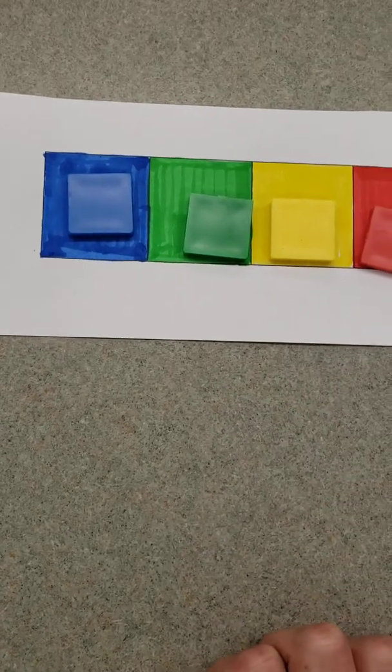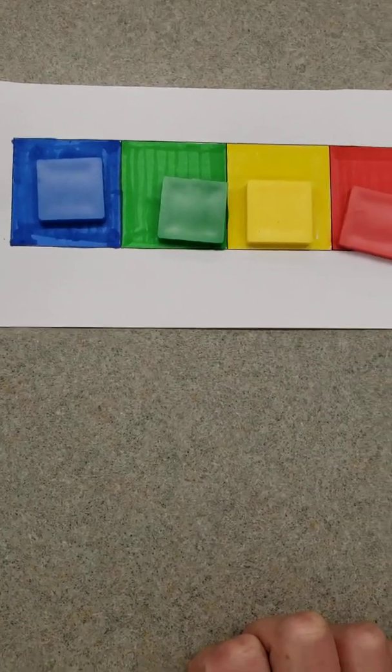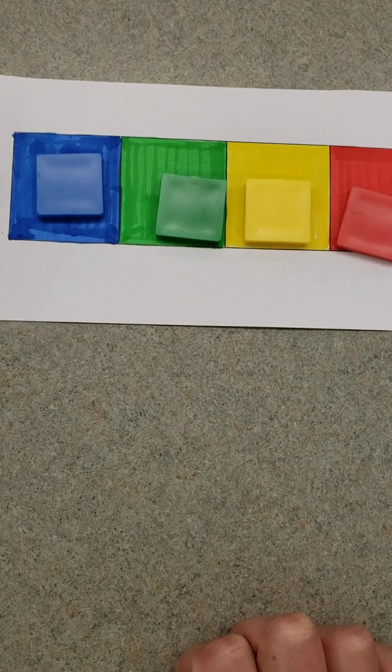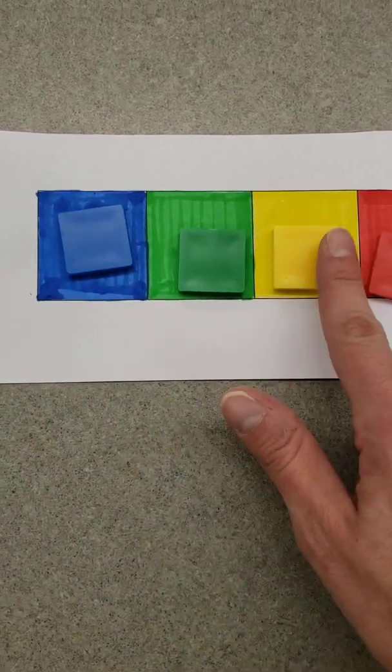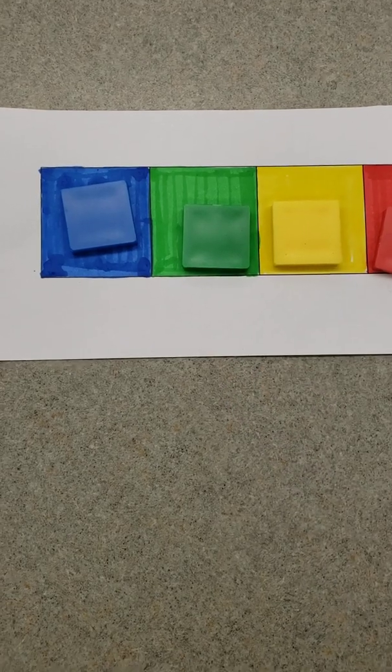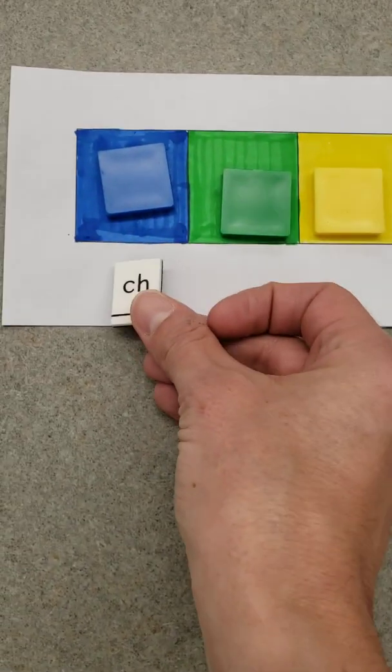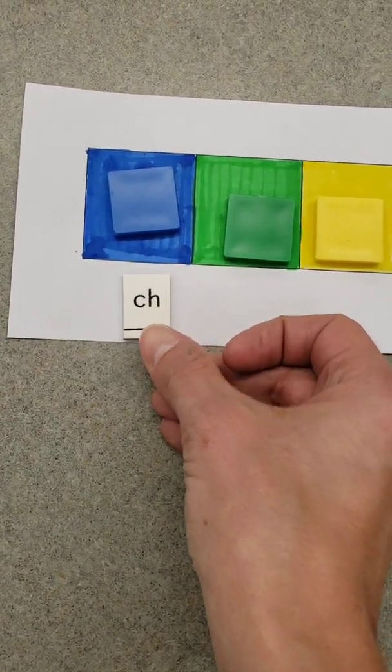Now, for spelling, you may want to begin to tap out the sounds in a word. So let's say our word is chat. Ch, at. And then you're going to have them match the sound to the letter or letters.